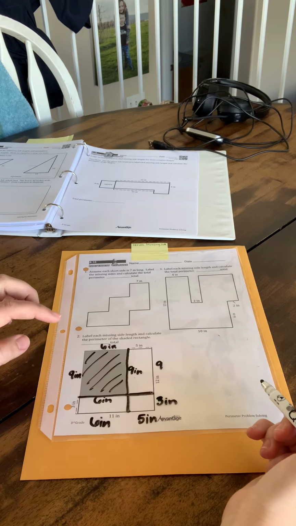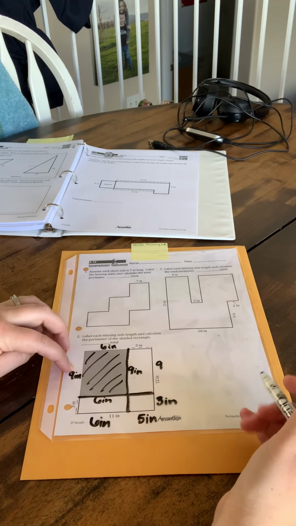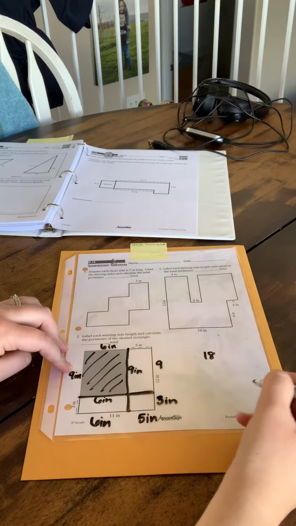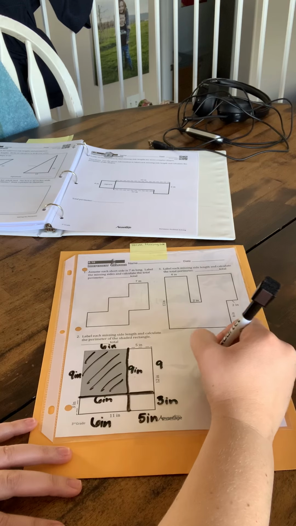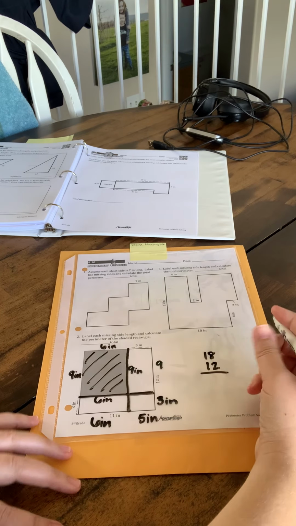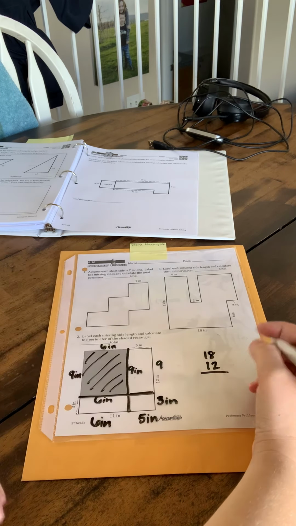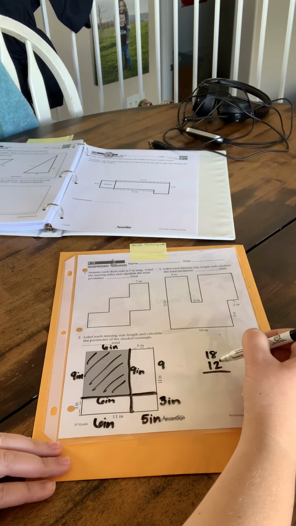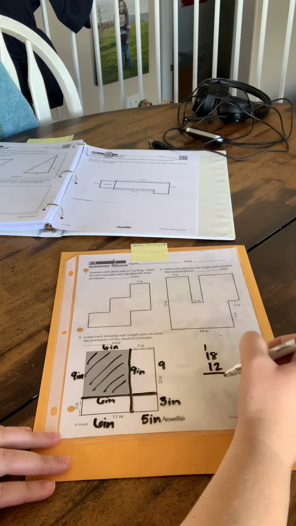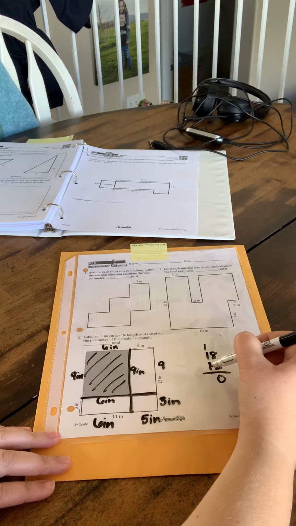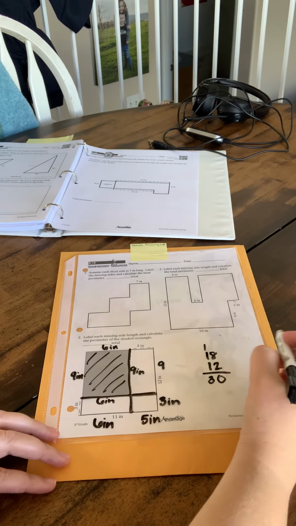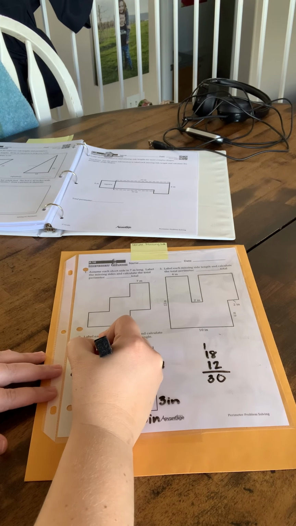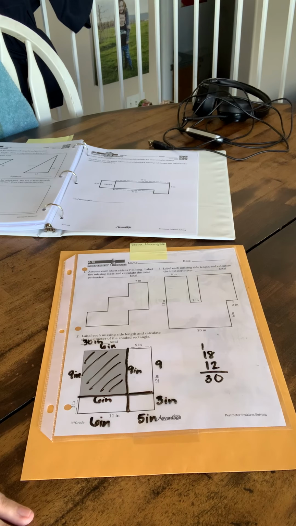I'm going to use a tiny bit of multiplication. 9 times 2 is 18, and 6 times 2 is 12. So I'm going to add those 2 numbers to figure out the perimeter of that shaded rectangle. 8 plus 2 is 10. 1 plus 1 plus 1 is 3. So the total area is 30 inches. That one was easier than you thought, right? Okay, good luck on the back side.